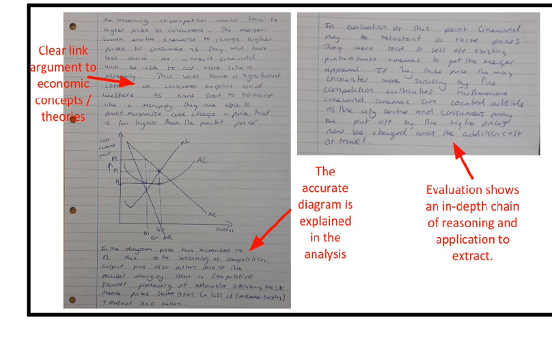This is a more detailed response. Immediately, if we look at the response, the layout is striking. So for instance, what do you immediately see? You see some analysis immediately, you see a diagram, and then you see detailed, in-depth evaluation.